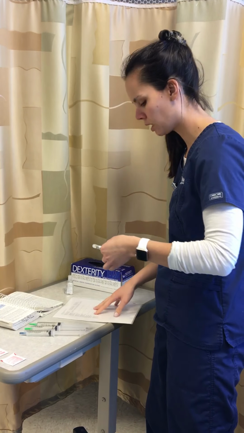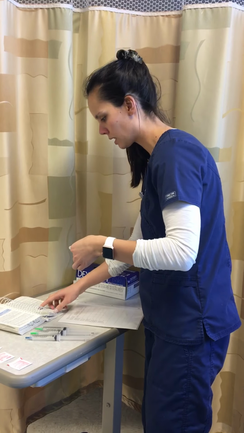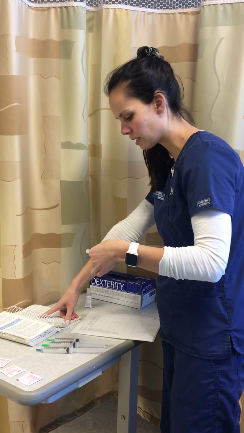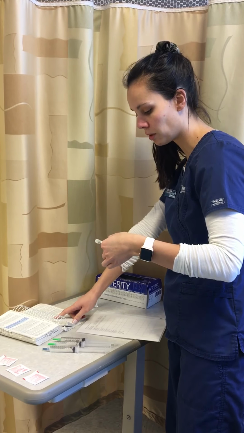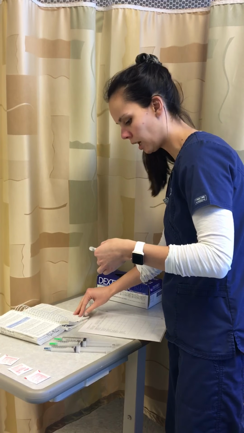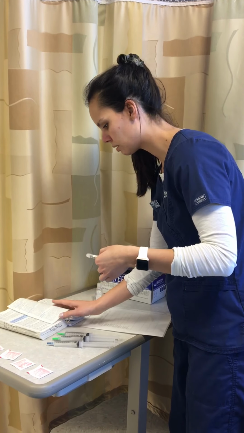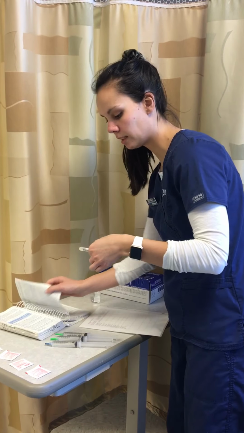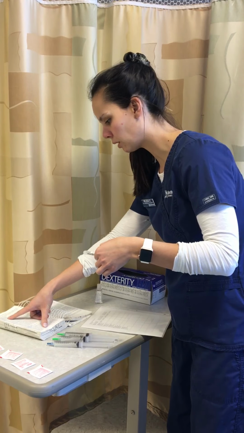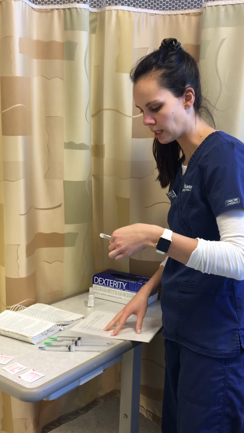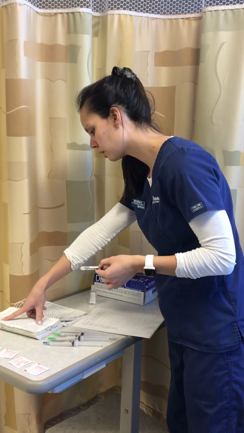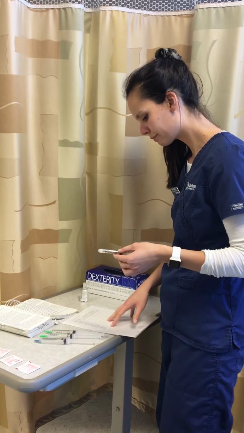I checked my Buddy book, and the Zofran is compatible with normal saline, it does not need to be diluted, and the rate for the Zofran is 2 to 5 minutes.